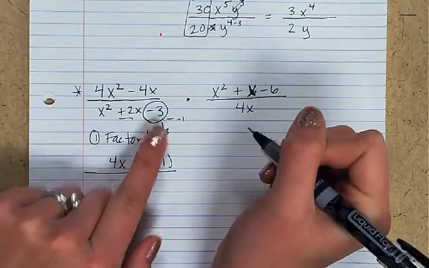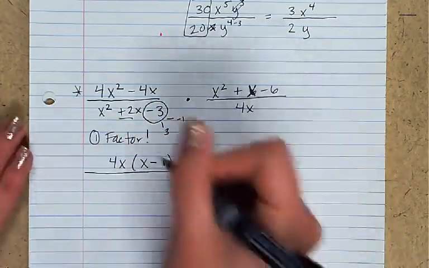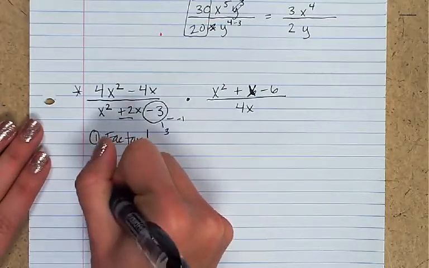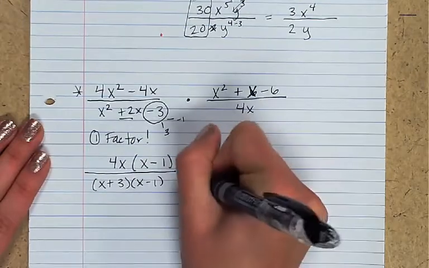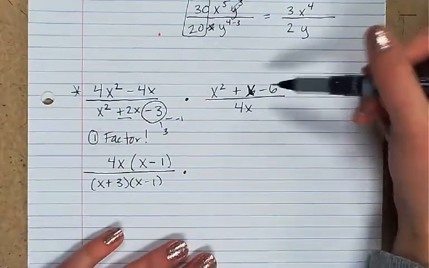3 times -1 is -3, and 3 plus -1 is 2. So that means this denominator factors into x plus 3 and x minus 1. Okay, now let's look at the second one.